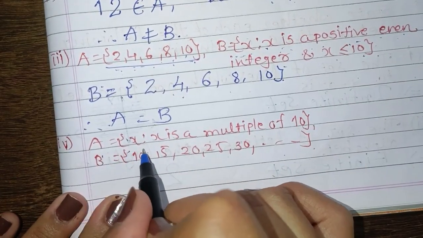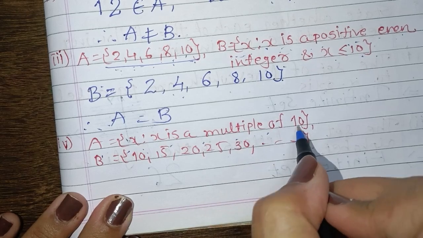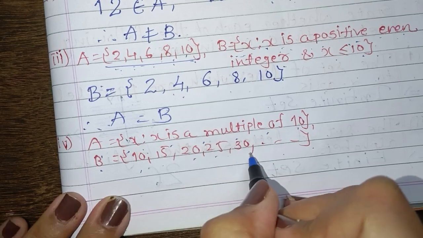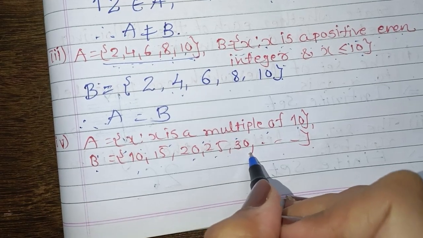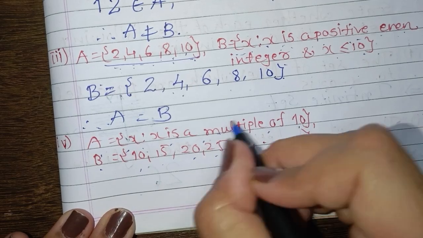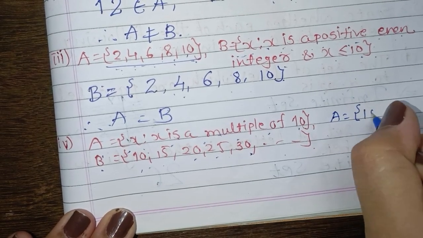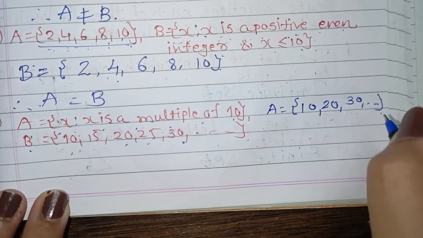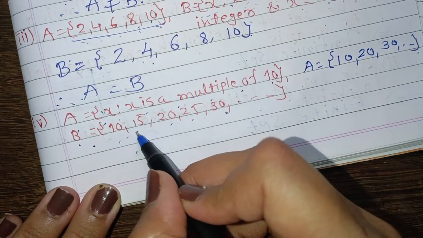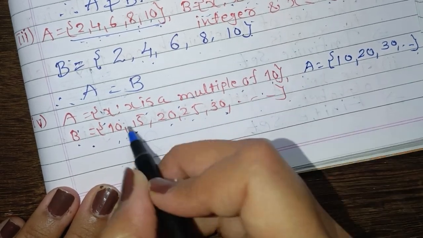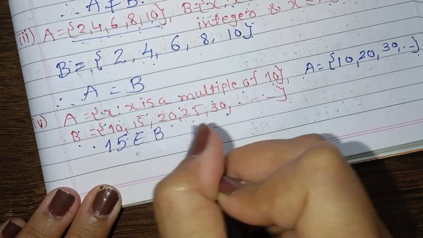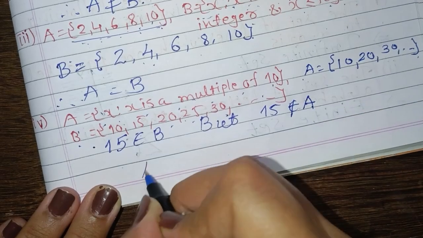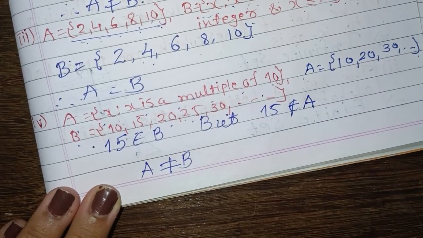Fourth one, A equals {x : x is a multiple of 10} and set B equals {10, 15, 20, 25, 30}. If we write the elements of A, it's A equals {10, 20, 30} and so on. But here 15 belongs to B, but 15 does not belong to A. That's why A is not equal to B.